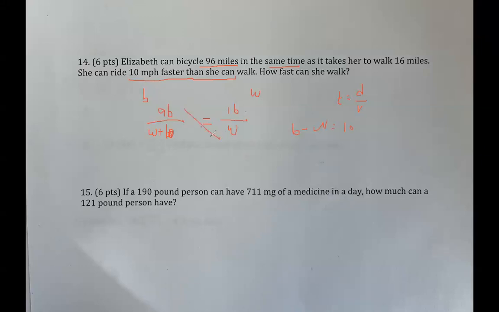Now we can cross multiply because we have one fraction on the left-hand side and one fraction on the right-hand side. When we cross multiply, 96 times W equals 16 times W plus 10.